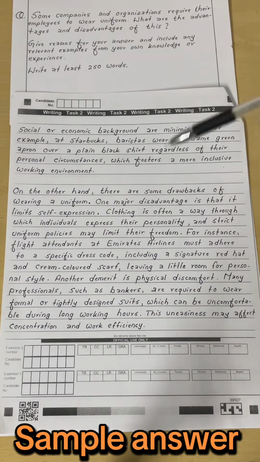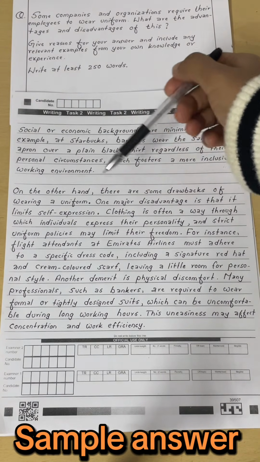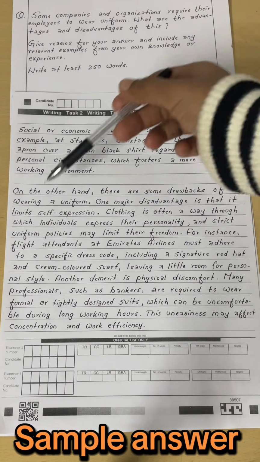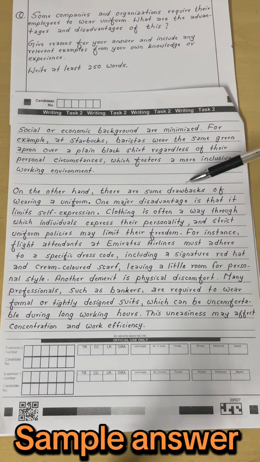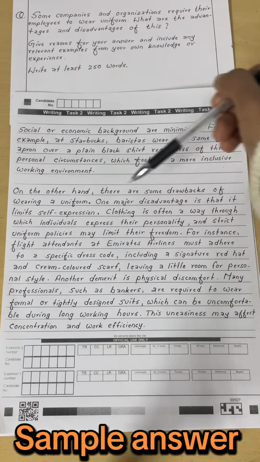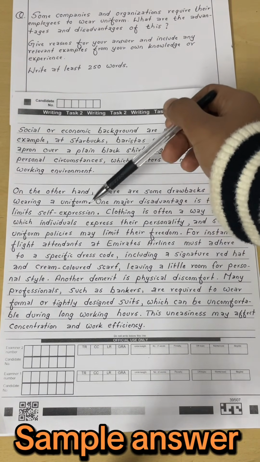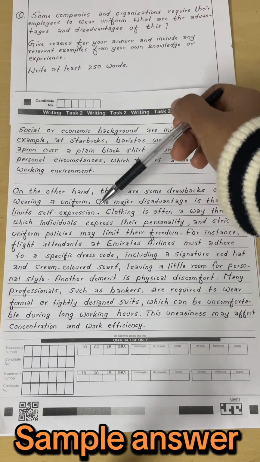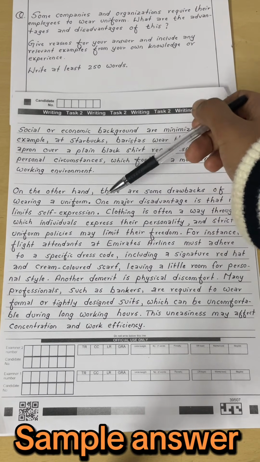Regarding body paragraph 2, we write two disadvantages followed by explanation and example. On the other hand, there are some drawbacks of wearing a uniform. Make sure you use synonyms for disadvantages like drawbacks, downsides. One major disadvantage is that it limits self expression. It is my first disadvantage. Now, I have to provide an explanation or example for this main theme.